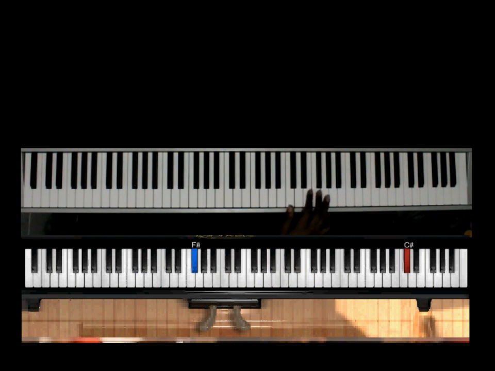So what if I had played my F over here? I could still apply the same rule. So this F, I could play this F and apply the same rule.